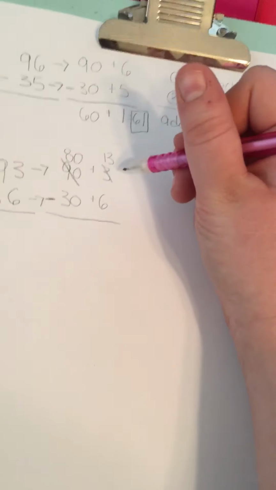96 expanded becomes 90 plus 6. And 35 expanded becomes 30 plus 5.